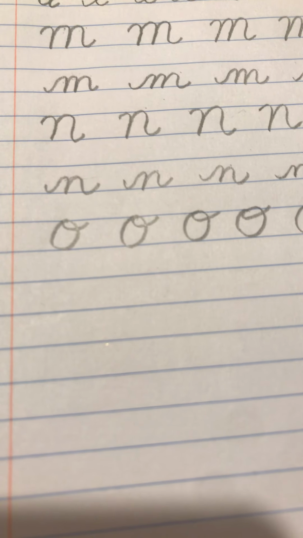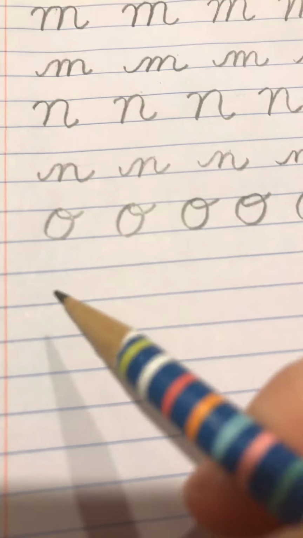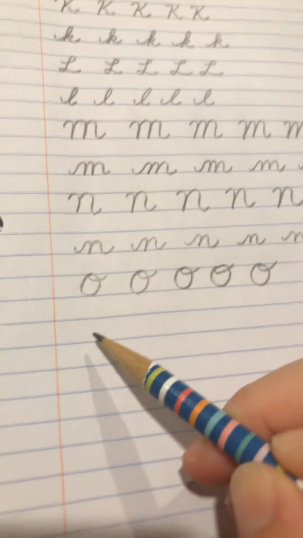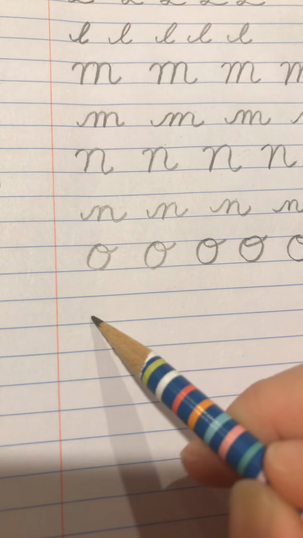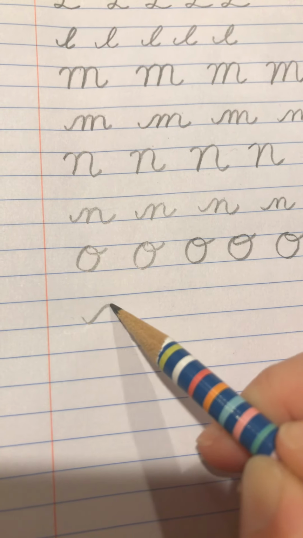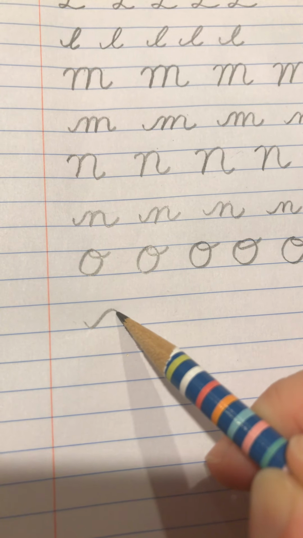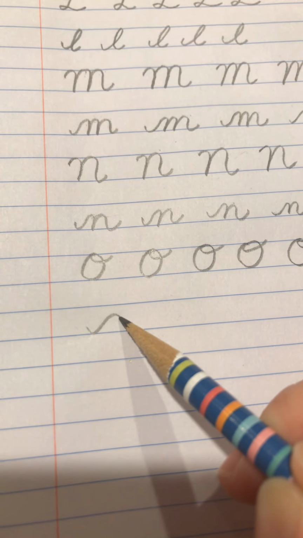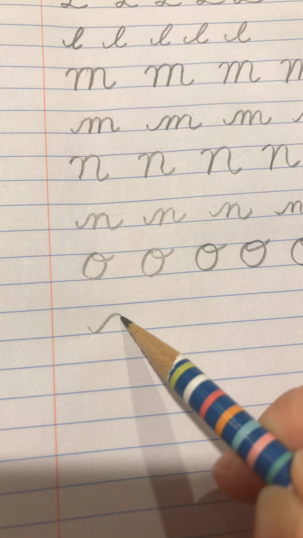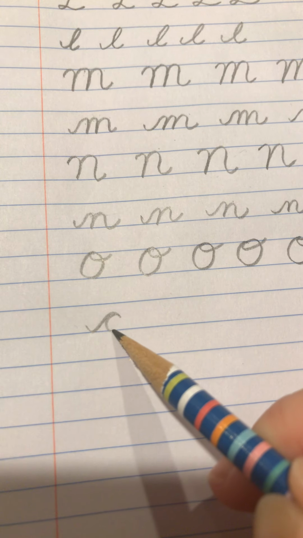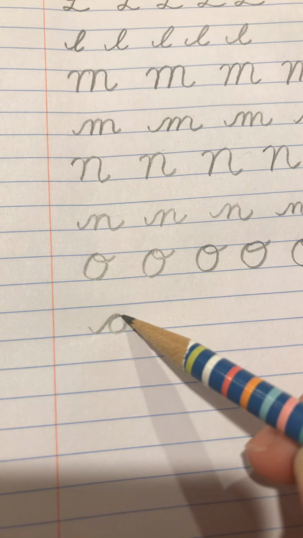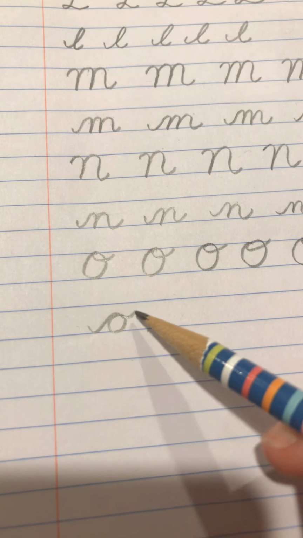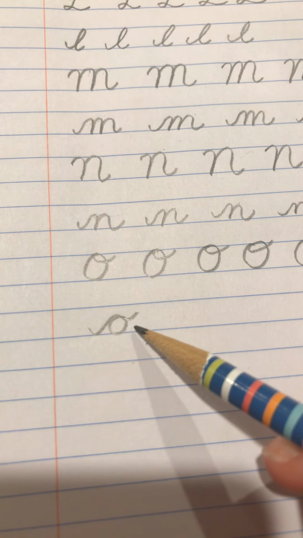Now the lowercase o still looks the same, but we have to start with a swoop and end with a swoop. So I'm going to start at the bottom and come to that point. Remember that point we stopped at for A, C, D, same one with O. Then we're going to come around and close it, but we're going to swoop out at the top. If I swooped out at the bottom, I would make it an A.